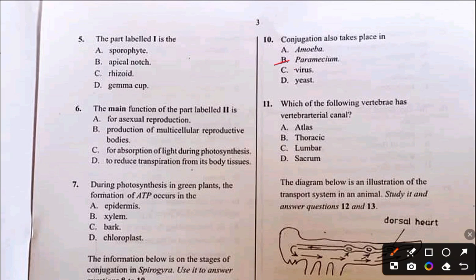Question 11. Which of the following vertebrae has a vertebrarterial canal? A. Atlas, B. Thoracic, C. Lumbar, D. Sacrum. The answer to question 11 is C. Lumbar.